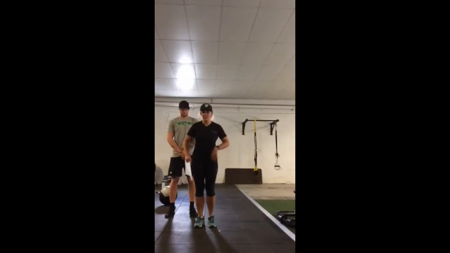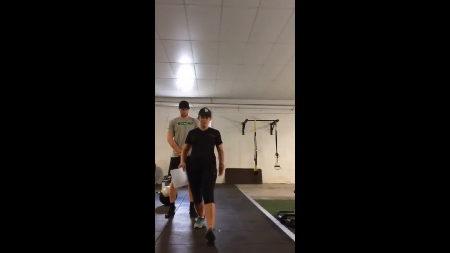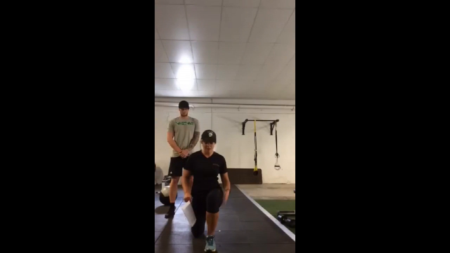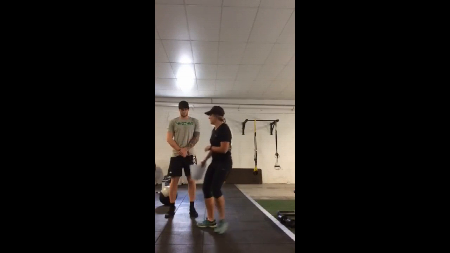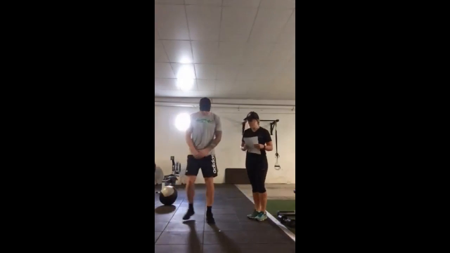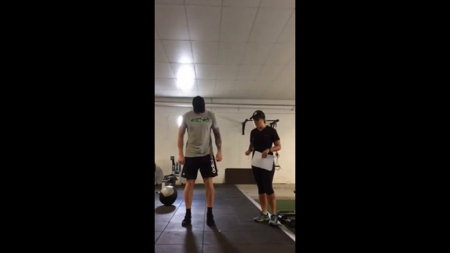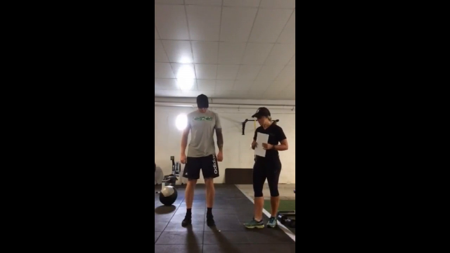Up. Now this works your glutes. It also works your hamstrings, your calves, and it also engages your abdominals as well. So we'll let Alex have a go. So we want to do 10 reps of the lunges.